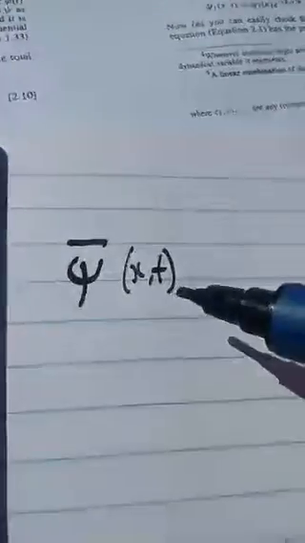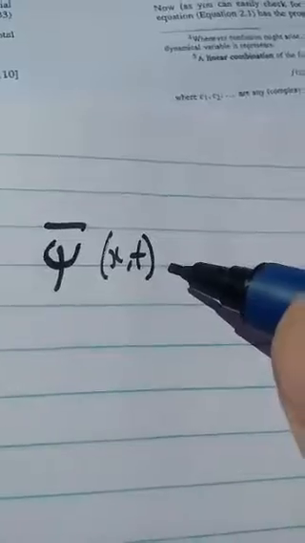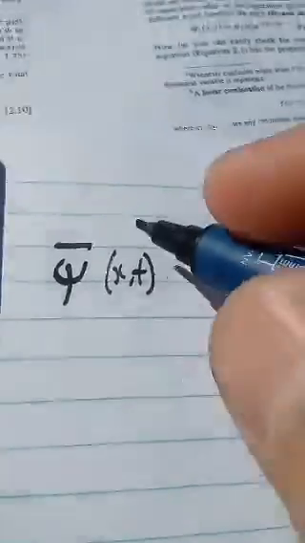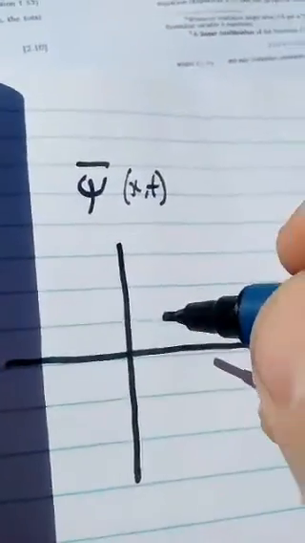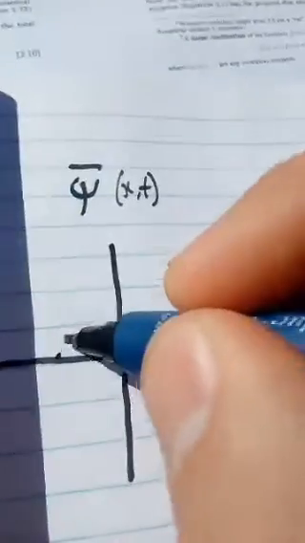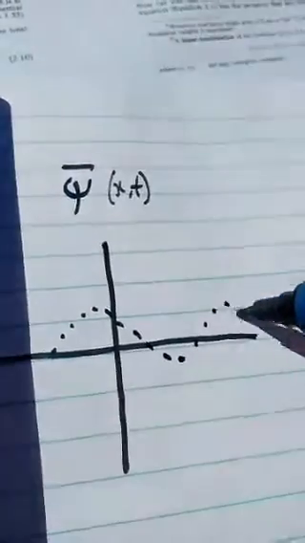Trying to think what it would look like. It's sort of like, instead of having a skipping rope, you have a blanket. So it's like a blanket that's moving as opposed to one skipping rope. Actually, I can draw it for you. Let's say you have a skipping rope and something like this.